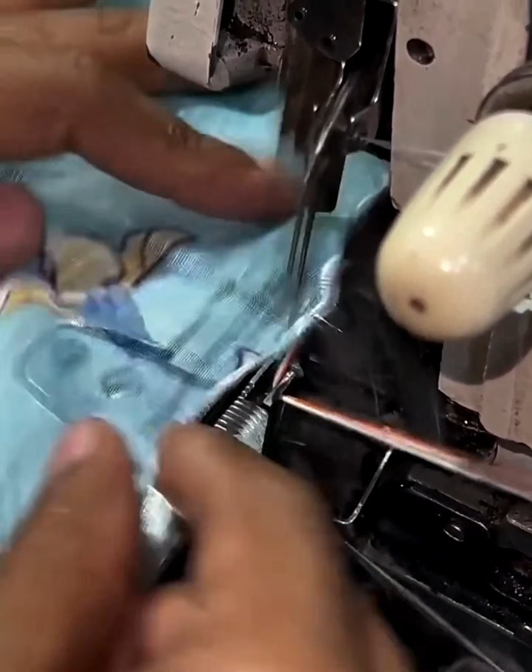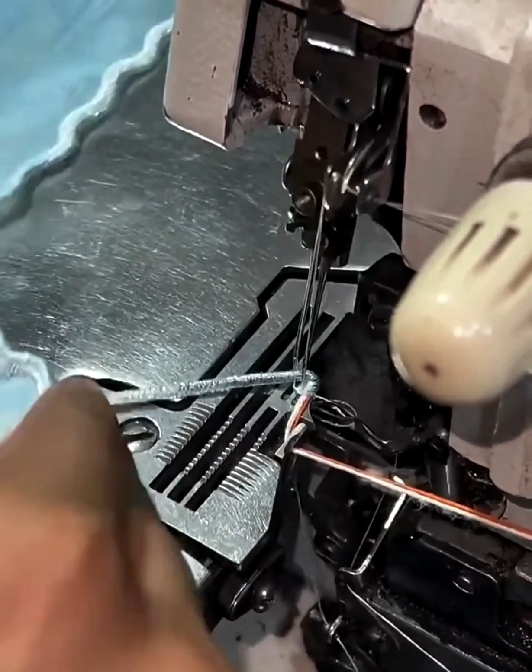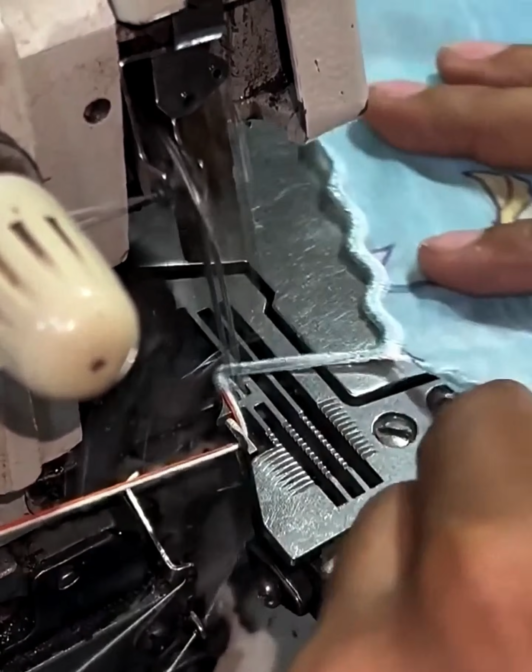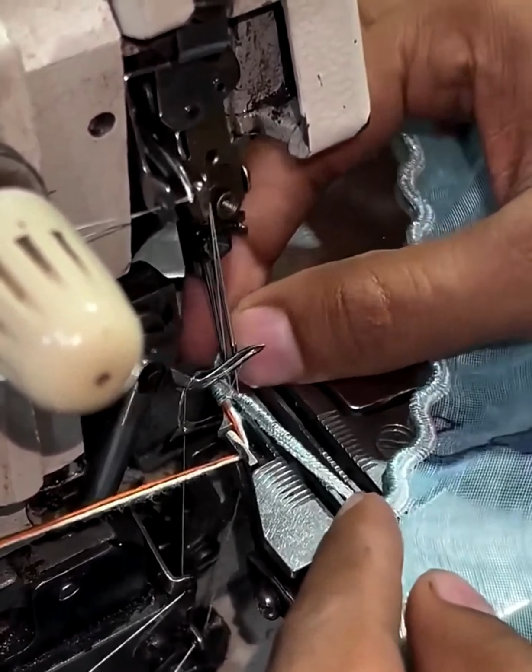How does a plain fabric get such a beautiful leaf-shaped lace border? This process uses a specialized overlock machine that knits the thread into decorative lace patterns along the fabric edge.